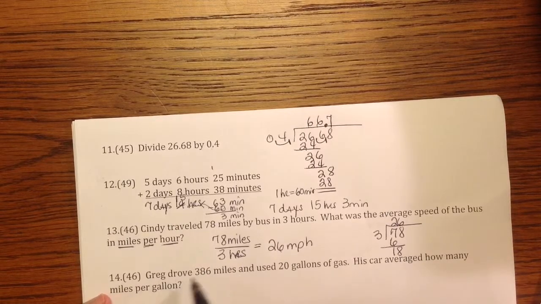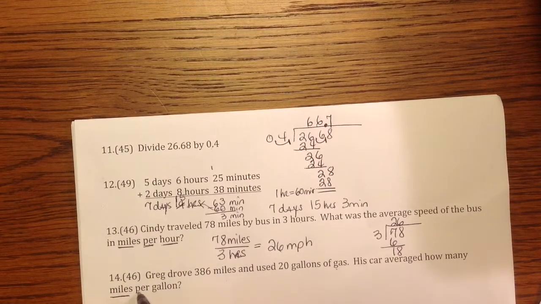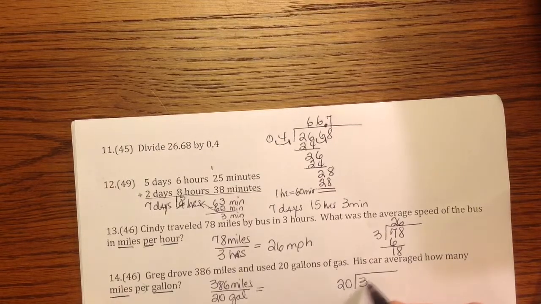Number 14, Greg drove 386 miles and used 20 gallons of gas. His car averaged how many miles per, that's your fraction bar, gallons. So we've got 386 miles over 20 gallons. If we divide 20 into the 386, bring down our 6. 20 goes into 186 9 times, 180.